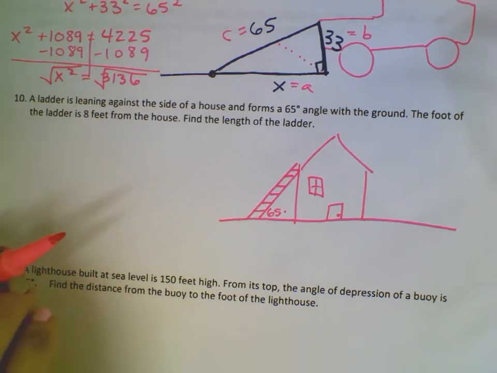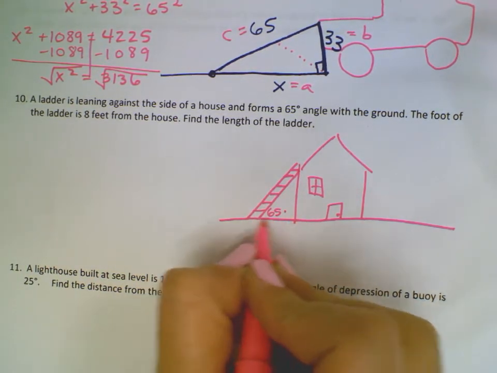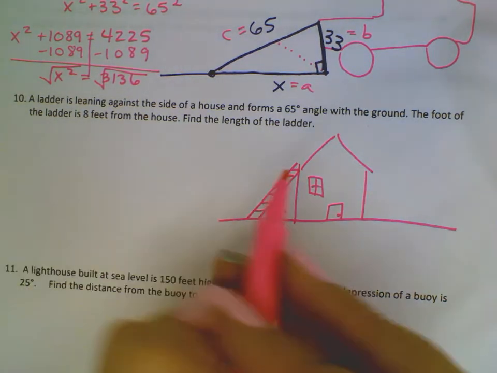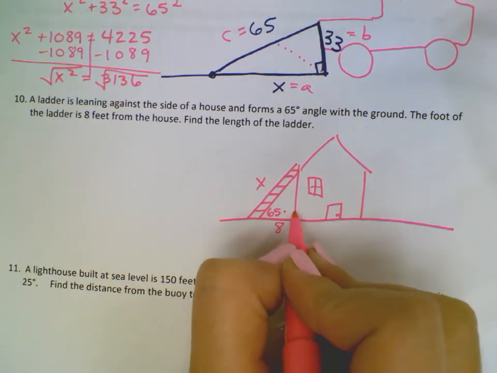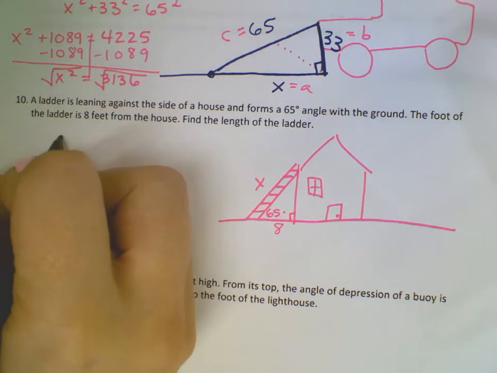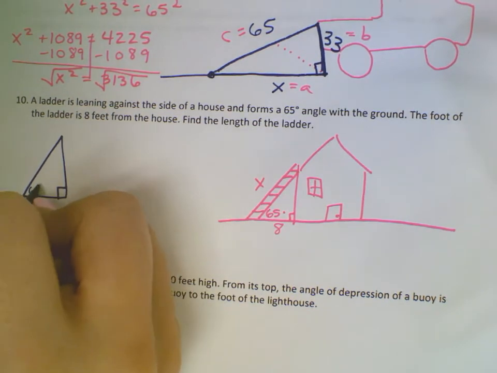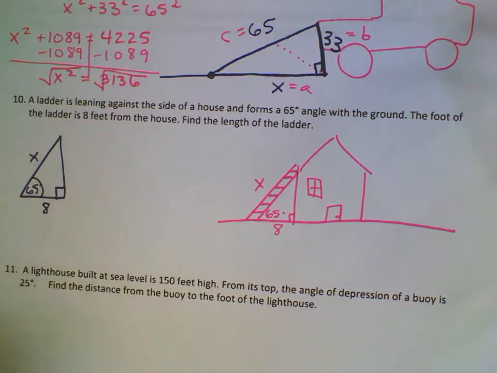The foot of the ladder is 8 feet from the house. So if this is the bottom of the ladder and this is the house, this distance right here is 8 feet. Find the length of the ladder. So we're trying to figure out how tall or how long the ladder is. That'll be my x term. Now, I can redraw my triangle if it can help me to see it a little bit better. I've got a 65-degree angle, 8, and I'm solving for x.